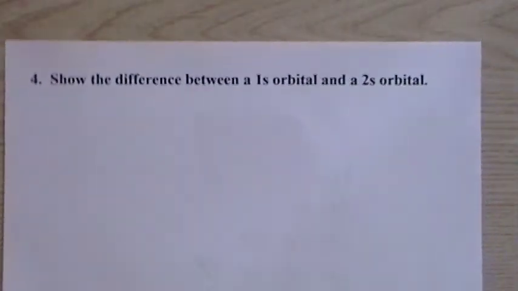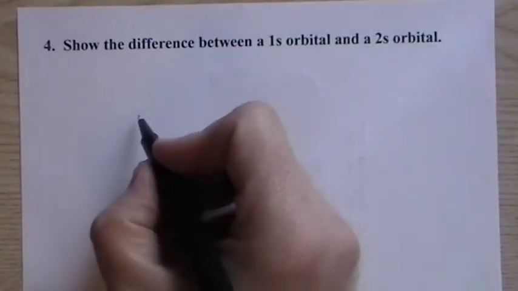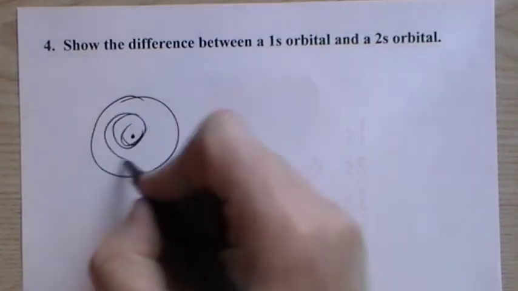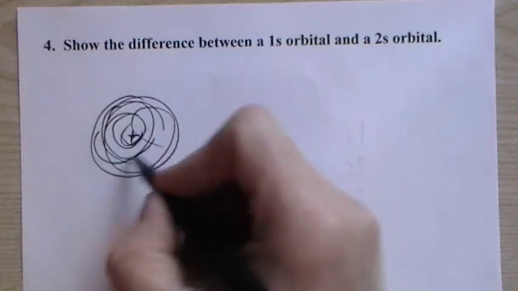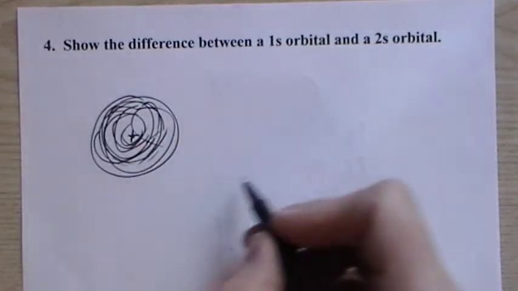Okay, and then the last thing is show the difference between a 1s orbital and 2s orbital. In a 1s orbital, you have the nucleus, and then you have the electrons around on the outside, and they're free to roam around anywhere inside.